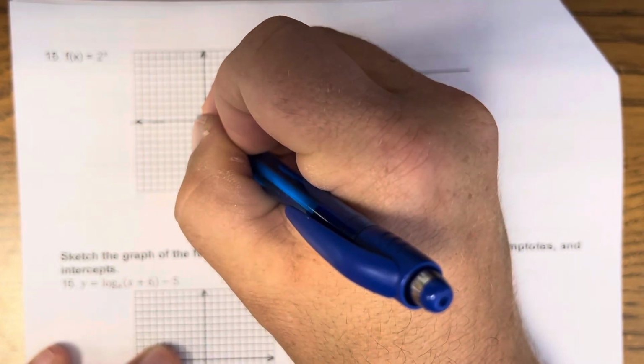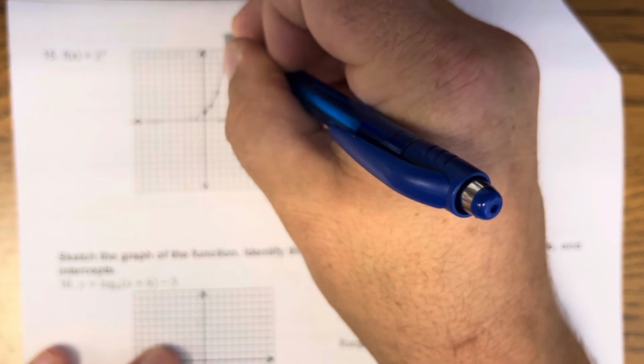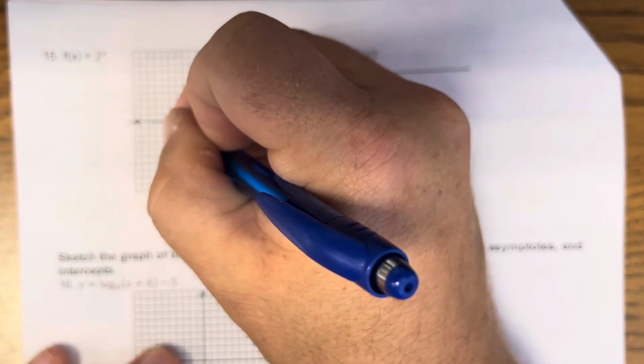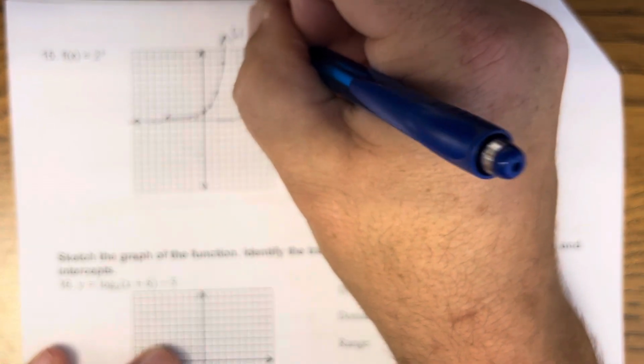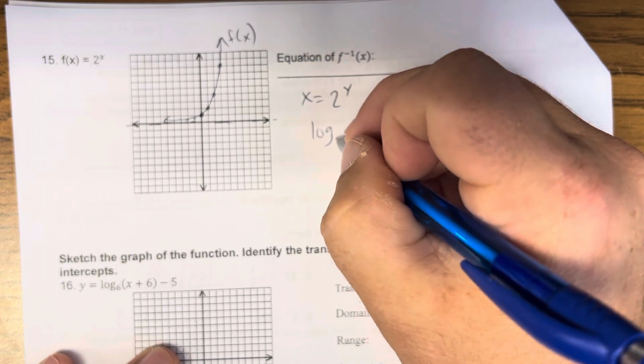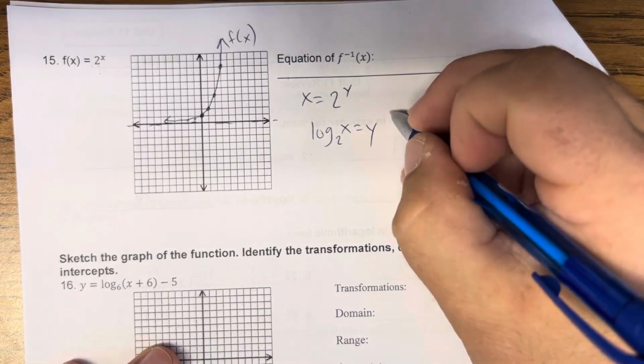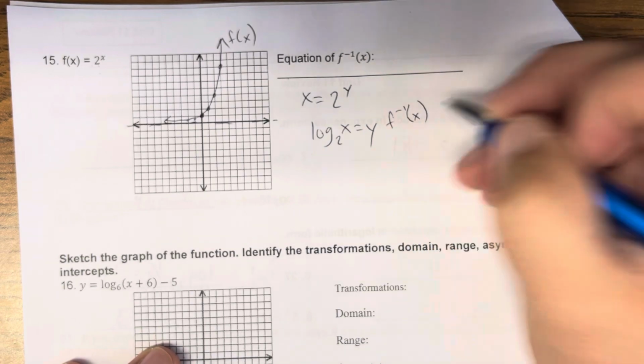We could also go to the left, and it's going to get halfway closer to the asymptote as I go to the left. So there's the exponential function. That's the original. Then to find the inverse, we'll switch the x and y. And then we'll flip it to log. Log base 2 of x equals y. So that's the inverse function.